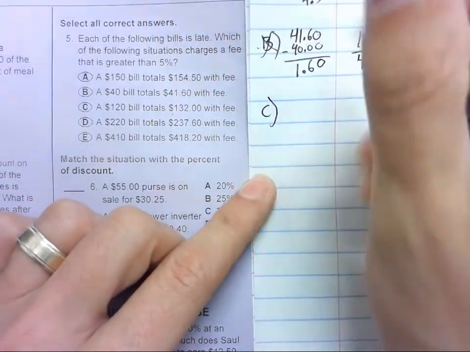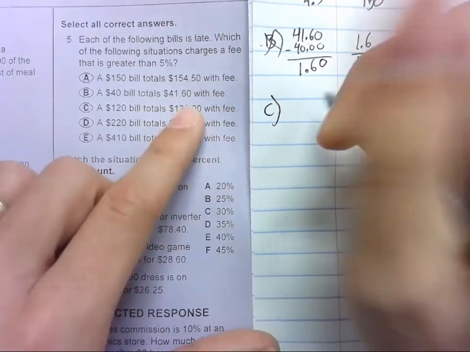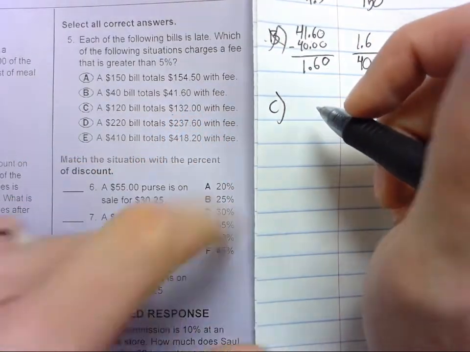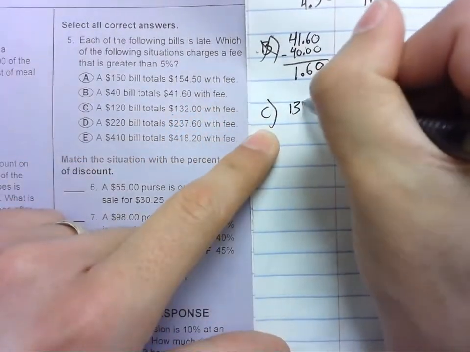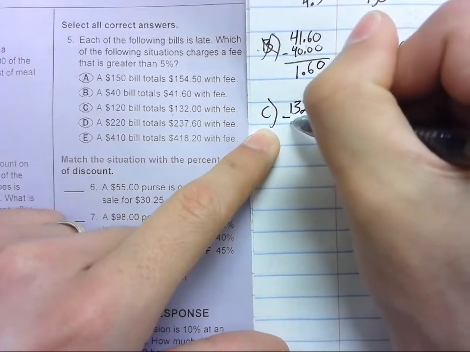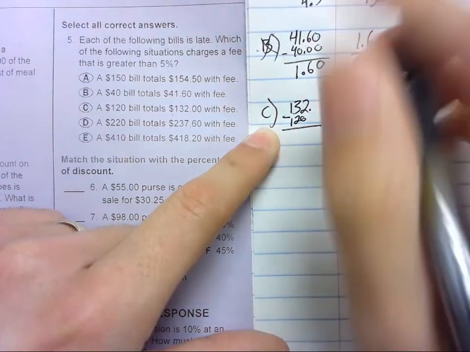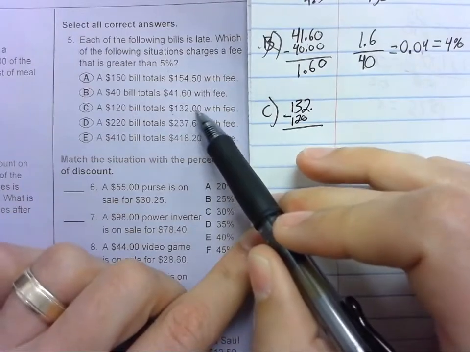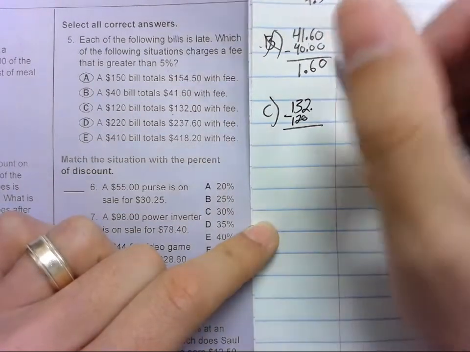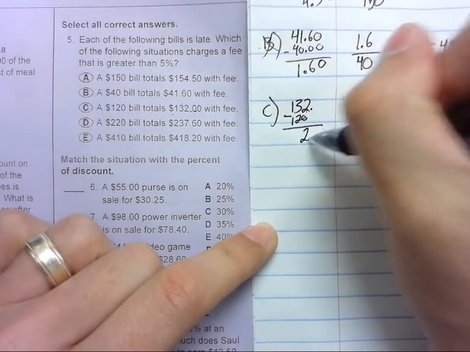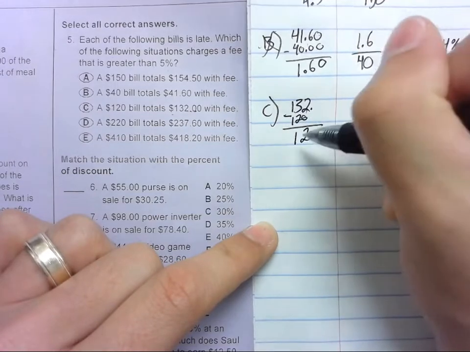Moving on to C. $120 bill totals $132 with a fee, so what's that change? 132 minus 120. We don't need a decimal because there's nothing after the decimal. 2 minus 0 is 2. 3 minus 2 is 1.